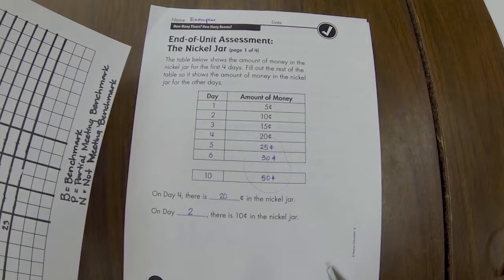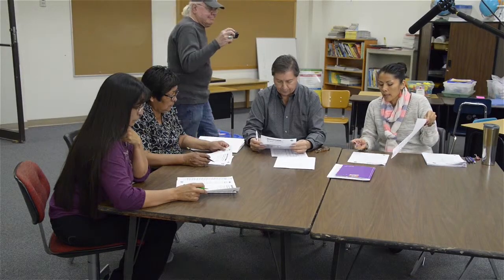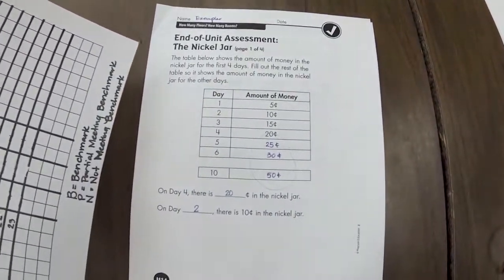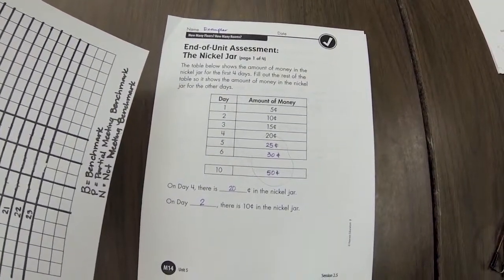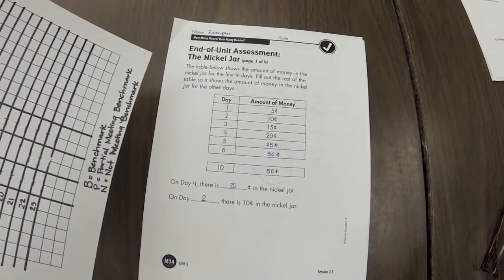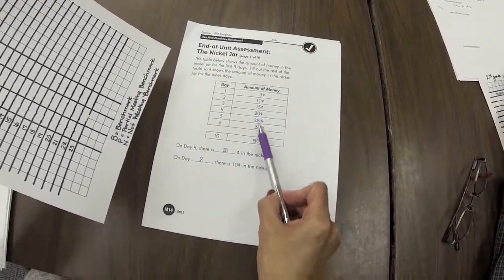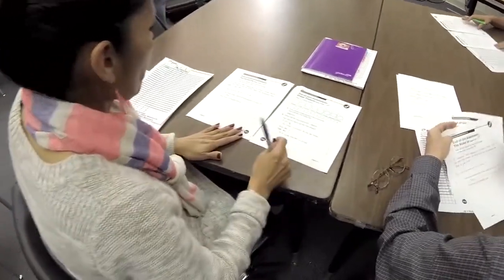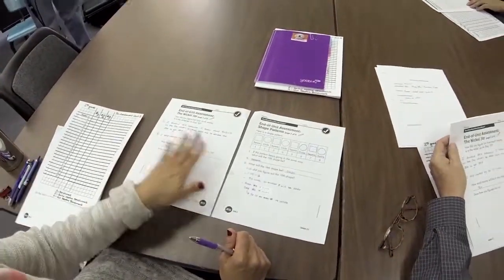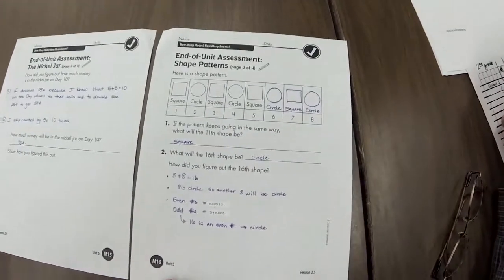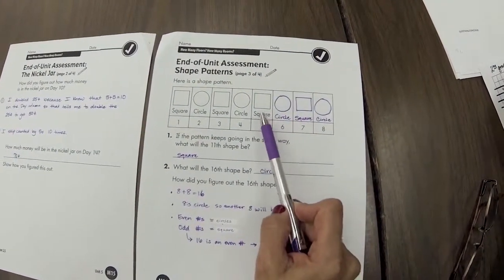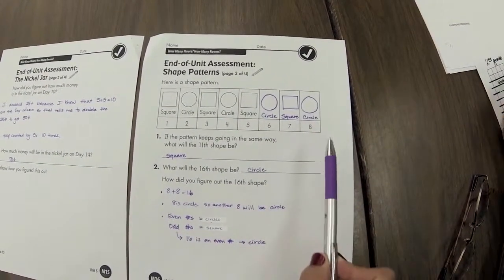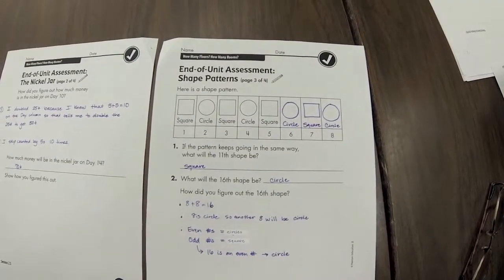If they got all 3 correct, then it's a benchmark. If they only got 2 out of the 3, it's partial. If they only got 1 or nothing at all, then it's not meeting benchmark. So I expect them to know all 3 of those. And then if you turn to the next page, we're going to disregard the back of that, but if you look at the pattern on page M16, I expect them to continue the pattern, which is circle, square, circle. So that's going to be number 2.